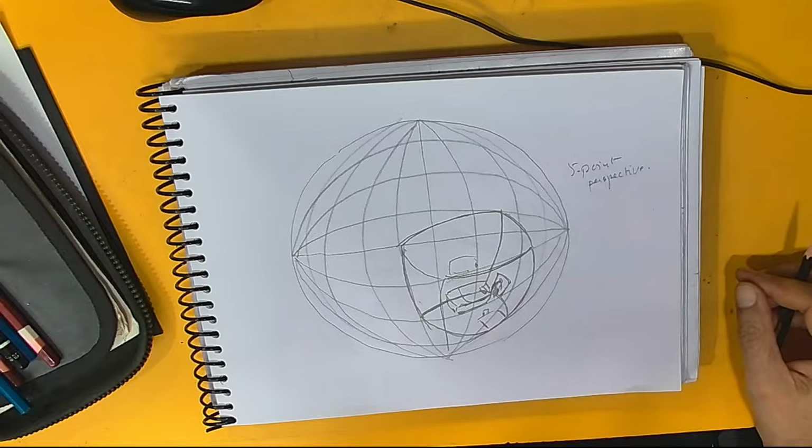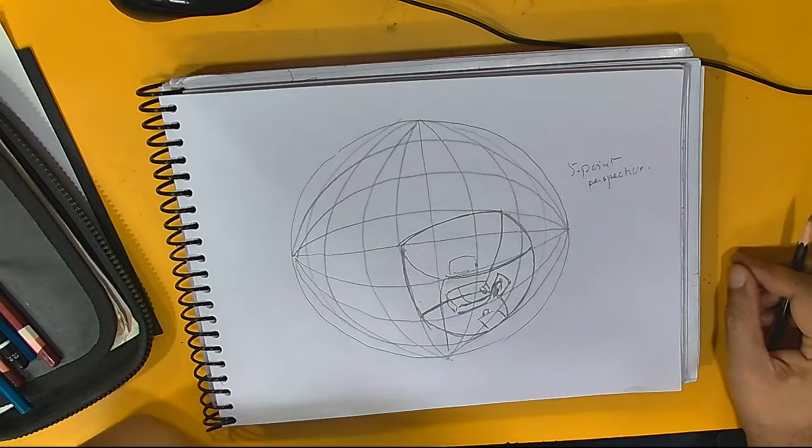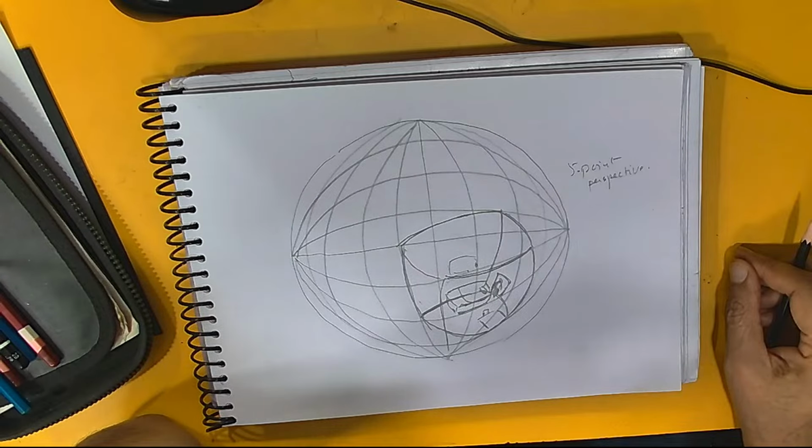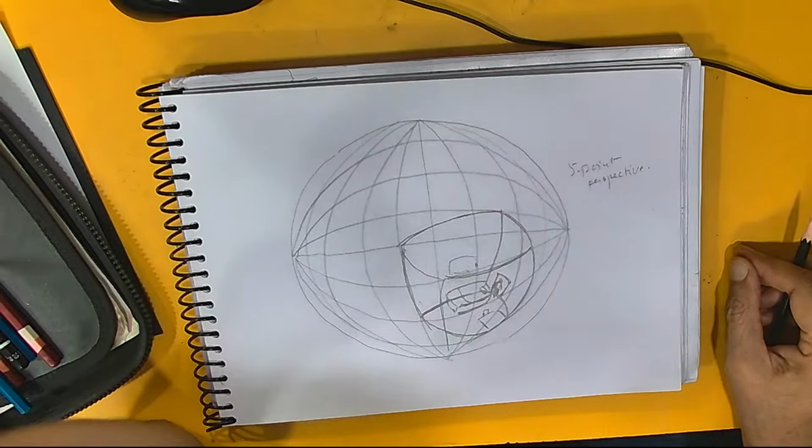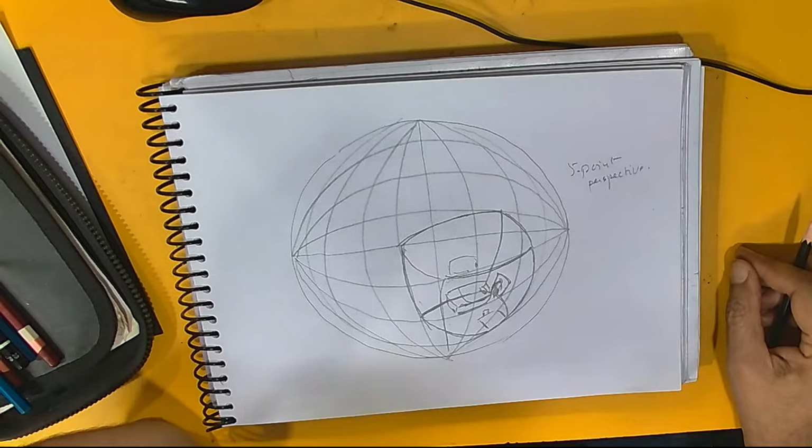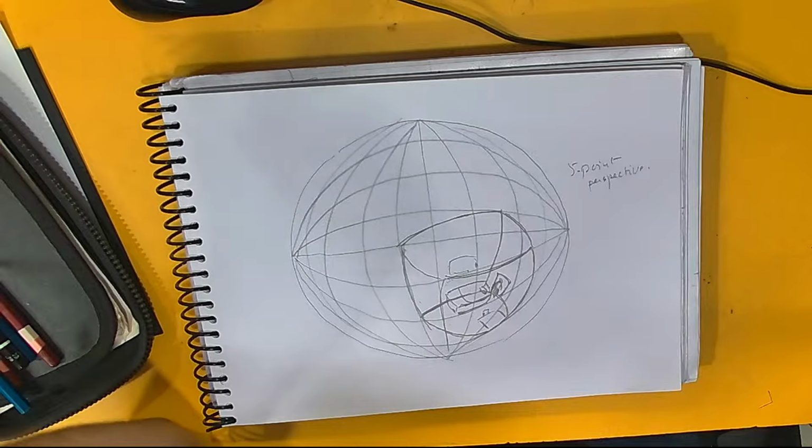Saharsh is asking, is 5-point perspective asked in the examination? I generally do not give a comment, is it going to be asked or not? Because NID is most unexpected kind of set of question. Anything which was not asked in previous years will be a part that will be asked this year.